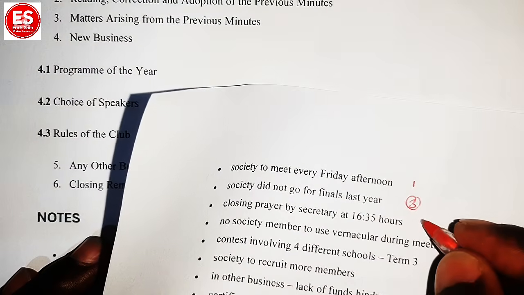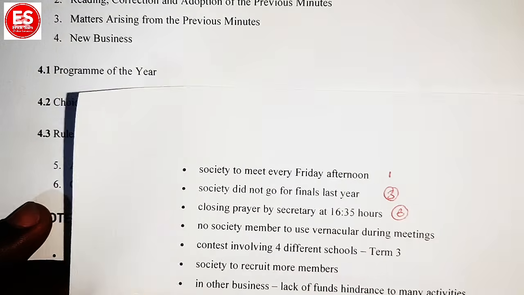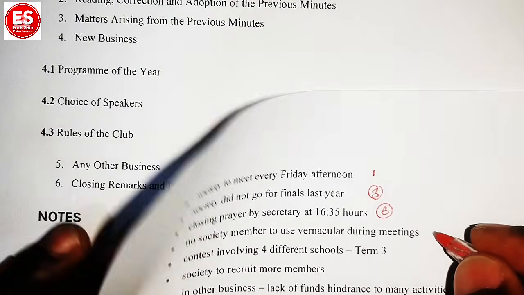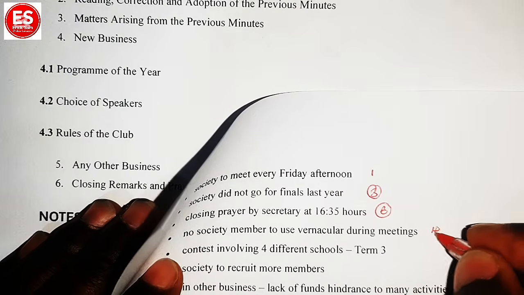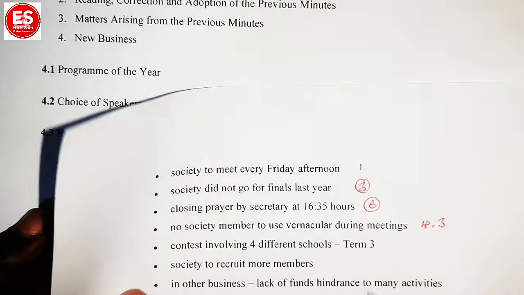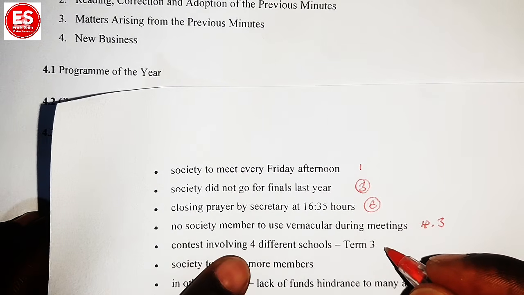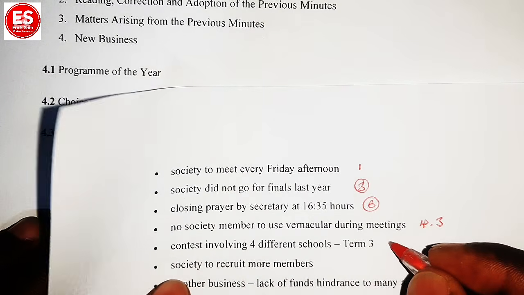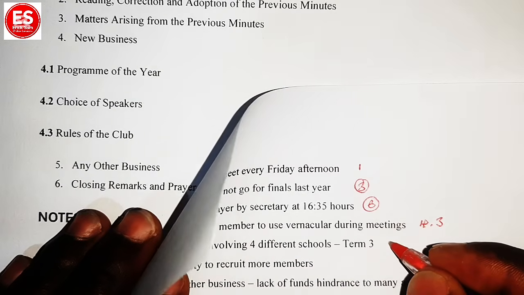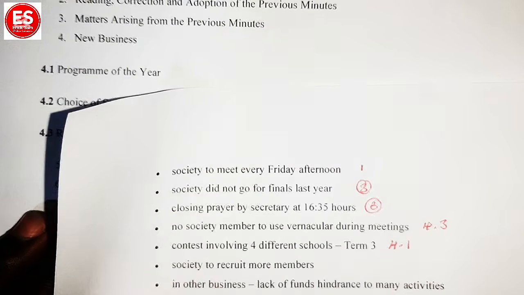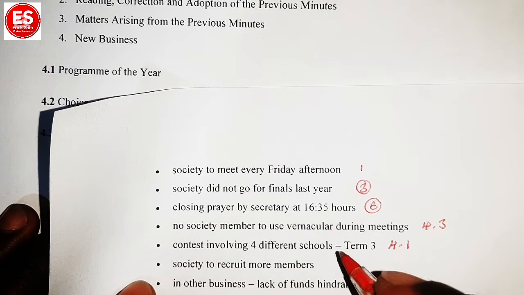Closing remarks, number 6. Then you have society members not to use vernacular. These are rules, 4.3. Then you have this one, term 3. Contest involving 4 different schools, term 3. This is for the program of the year, 4.1.